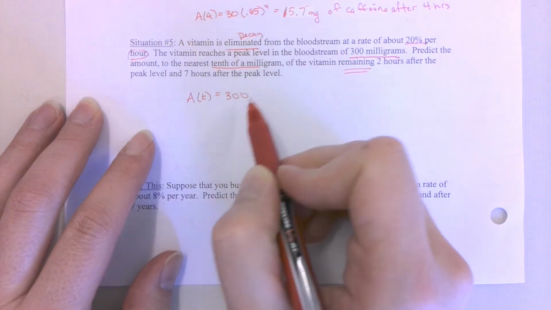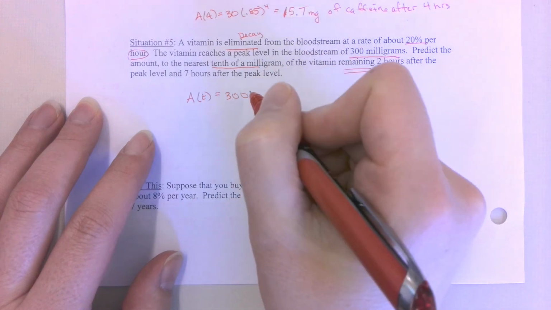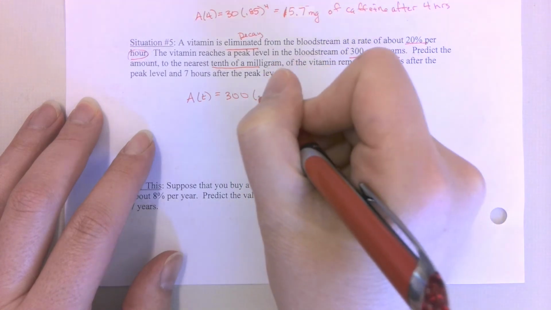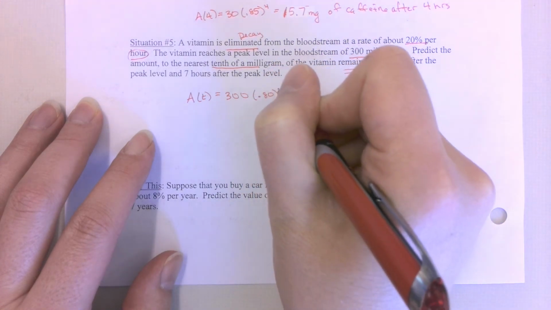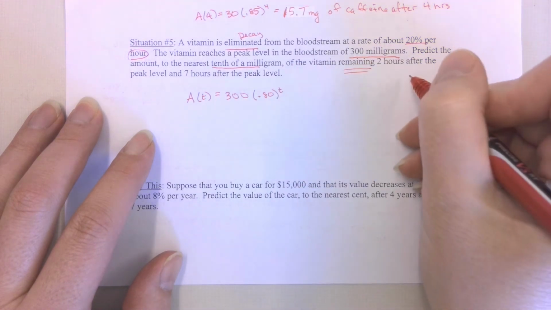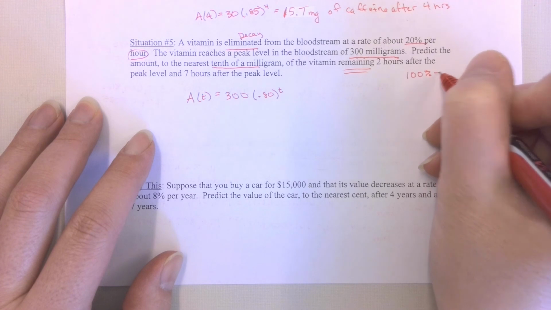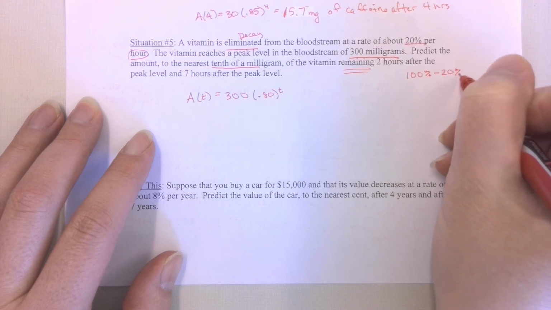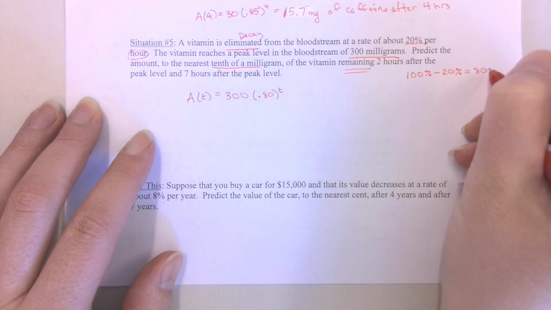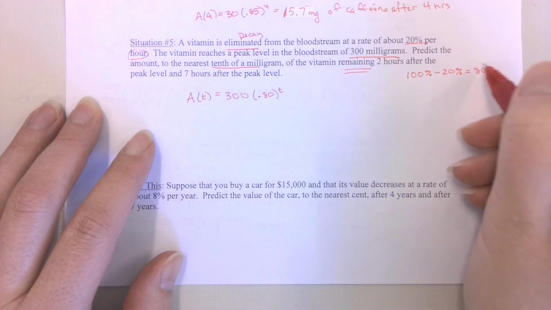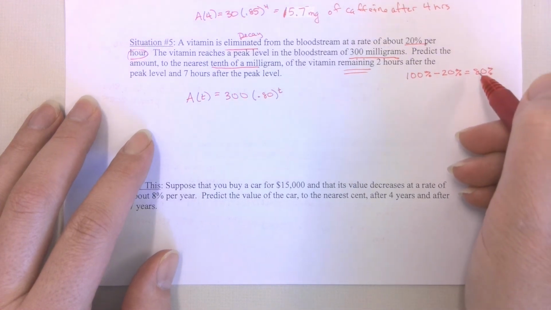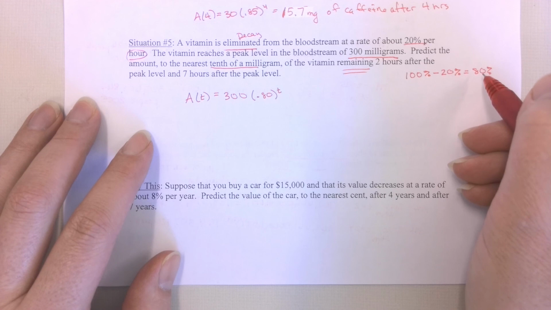That's our peak level, our initial amount. And then we're going to take it times a multiplier of 0.80 to the power of time. That multiplier came from the idea that we started with 100% of the peak level and we took away 20%. That gives me 80% left. 80% is remaining in the person's bloodstream.